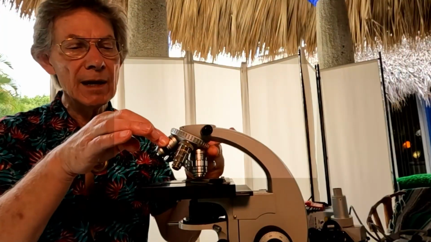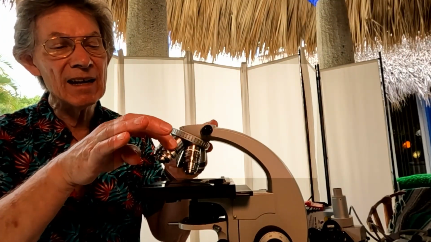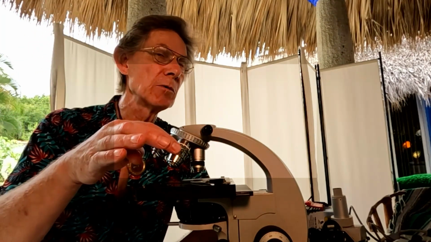So the lenses are extremely important. They start at a very low power, and then we move to a higher power, and a higher power again, and again, all the way up to the highest power, which is the 100 times lens, or objective, which is what the scientific word for these is. They're called objectives.